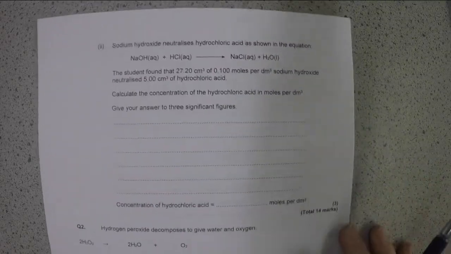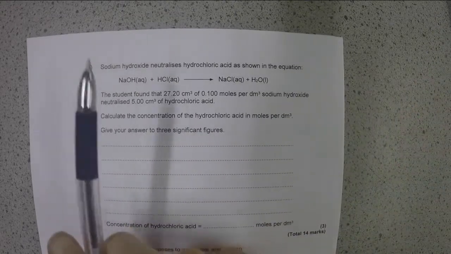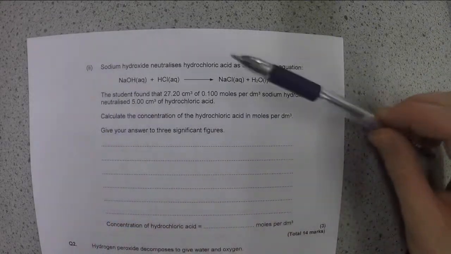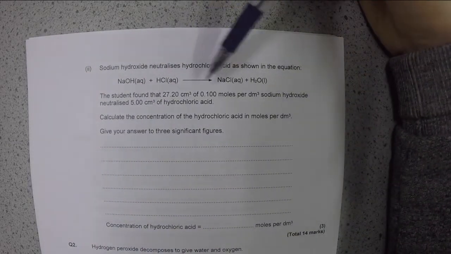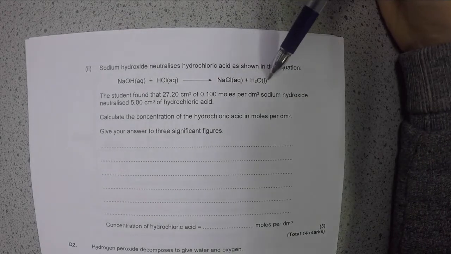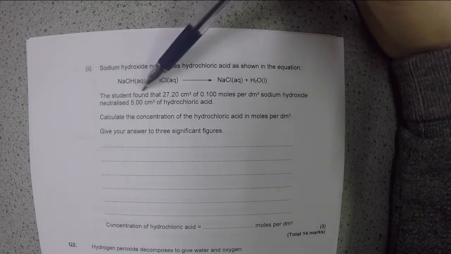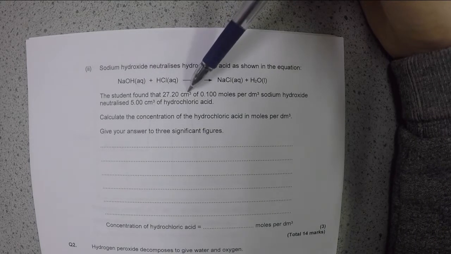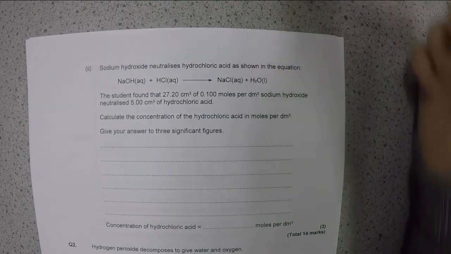Final question of part A. So sodium hydroxide neutralizes hydrochloric acid as shown below. So we've got NaOH plus HCl changes to NaCl and H2O. And we've got some figures. So the student found that 27.2 centimeters cubed of 0.1 moles per decimeter cubed sodium hydroxide.